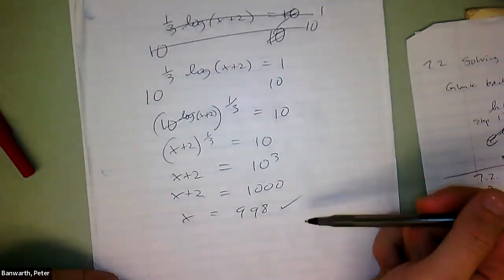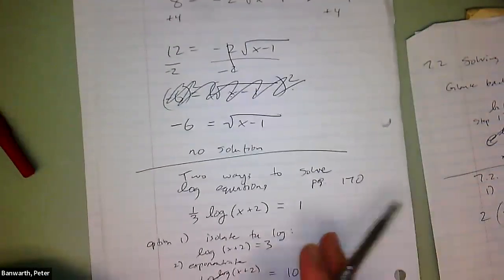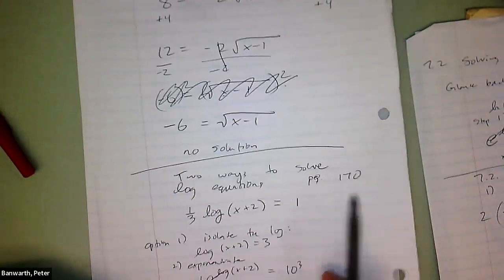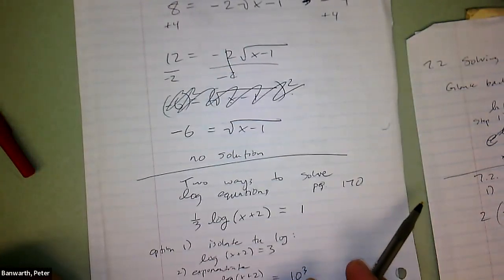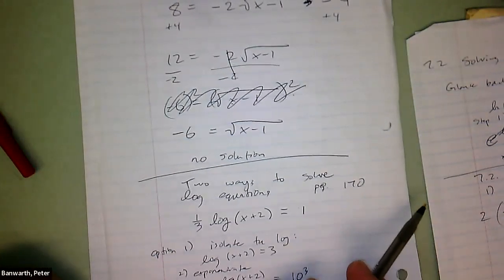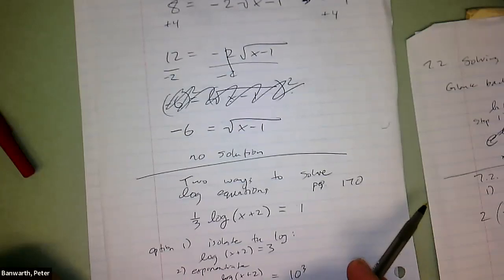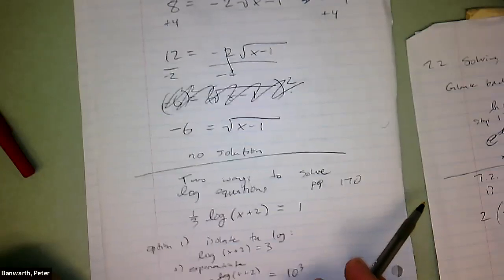So yeah, you can do it this way. I never do it this way. I just isolate the log first. There are some times when maybe things turn out a little bit simpler if you do it one way instead of the other way. But either way works. I'll do one more.